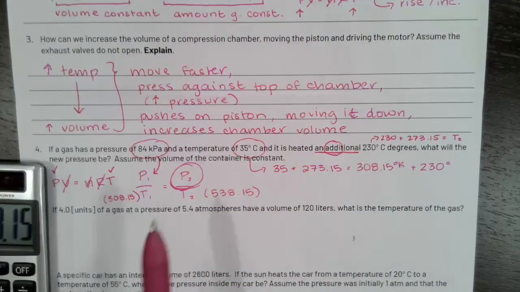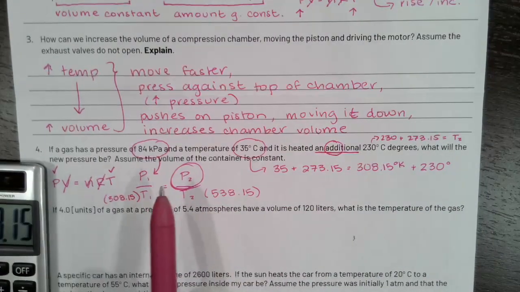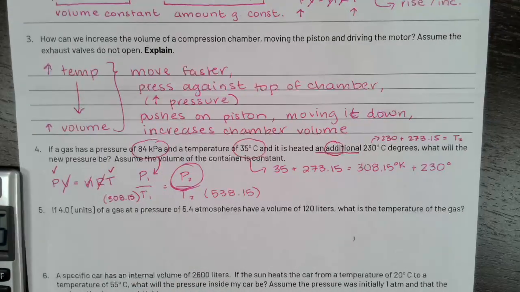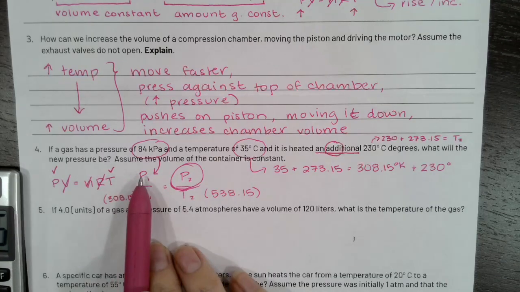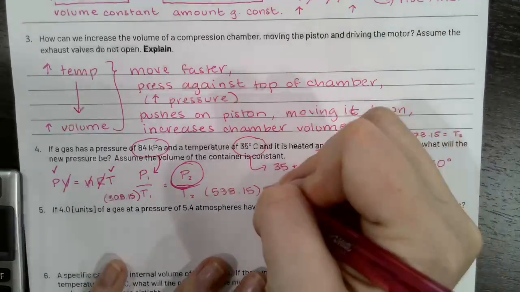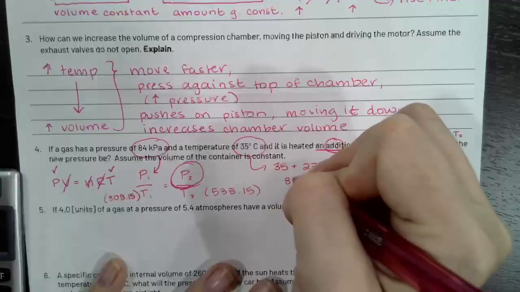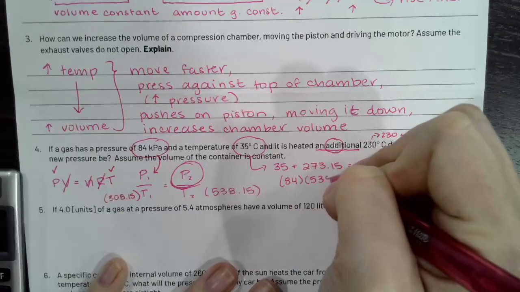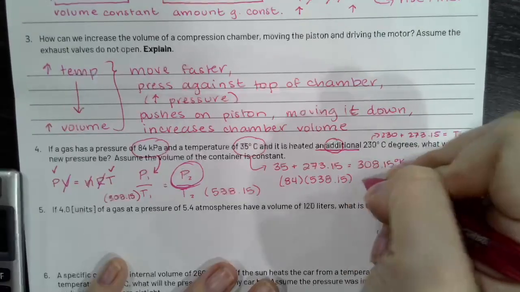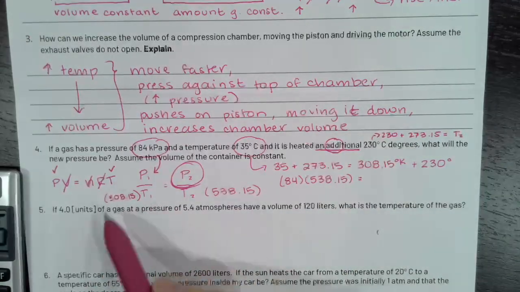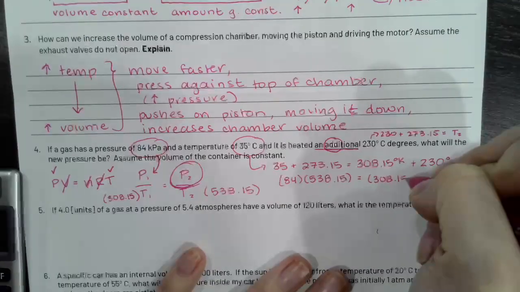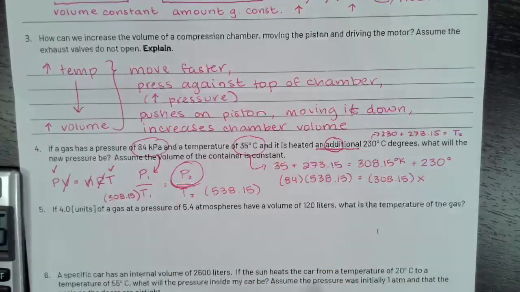So I really like to cross multiply to make these work. Anybody have questions before I start doing mathematics? No? So that would be 84 times 538.15 is equal to, and we're going to cross multiply the other way, 308.15 times x.